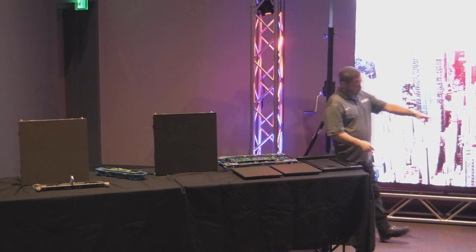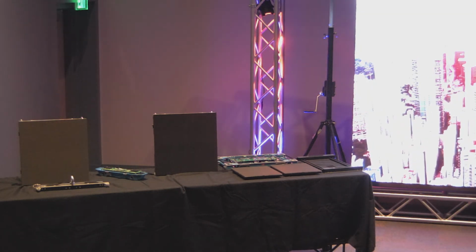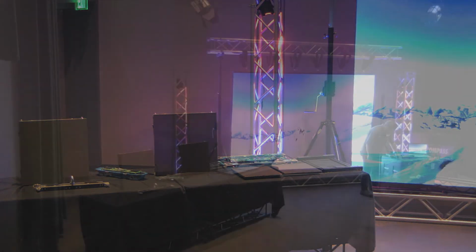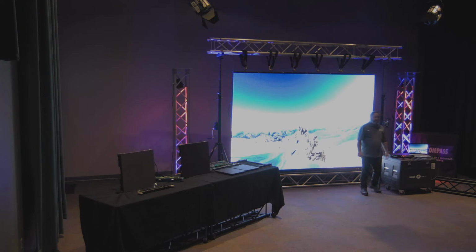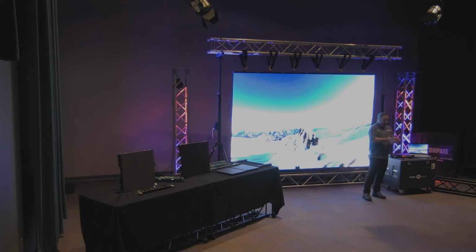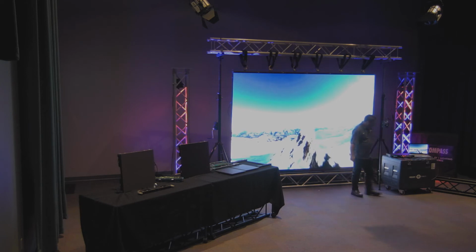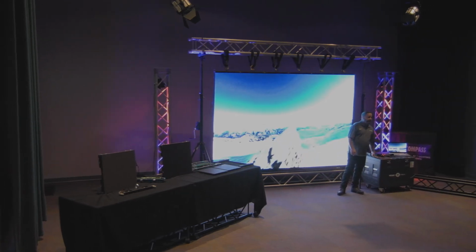That's why I wanted to point out the case here. This is a molded case. I like the molded case. It can take a hit and just bounce off and not break. The 6 panels fit in there really tight, so you don't have any of this when it's moving. It's a great way to move them around if you need to.